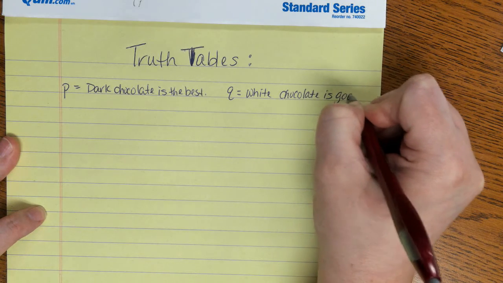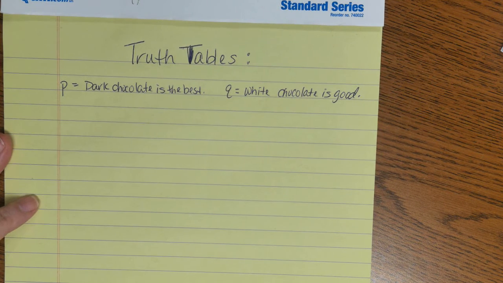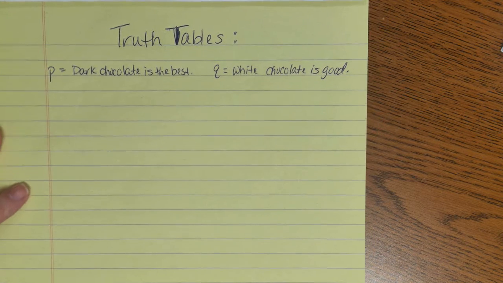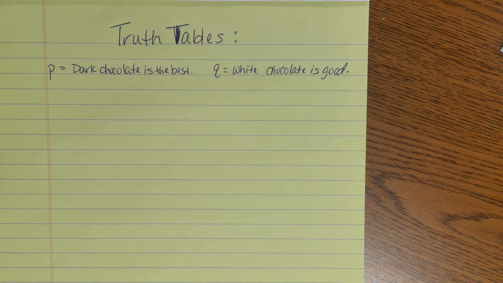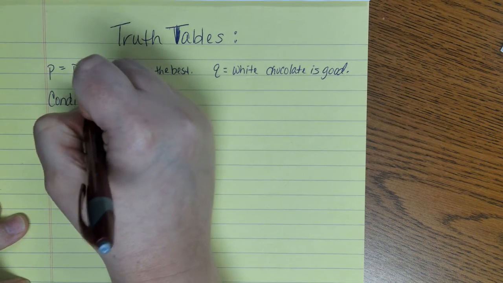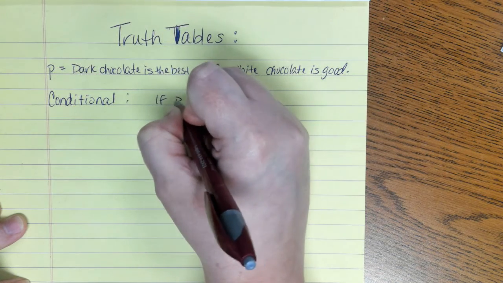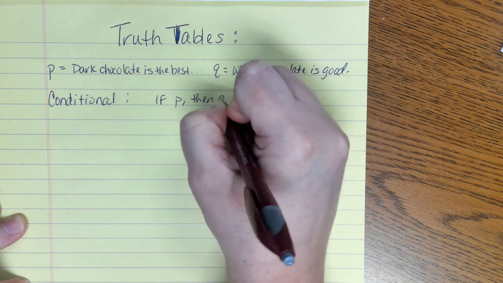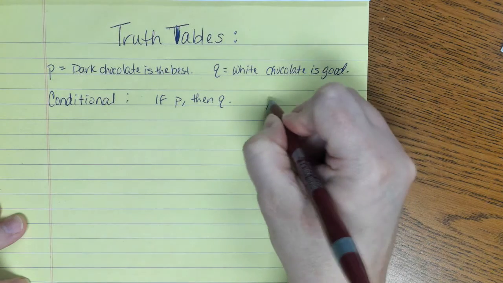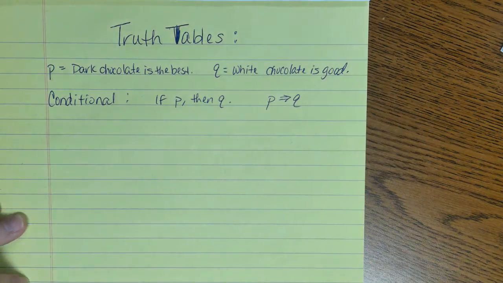Alright, so these are just random sentences. It does not technically matter whether you agree with P or Q. That's not the point of a truth table. Alright, so we have 3 different kinds of truth tables. The first one, the most familiar from what we've been doing recently, is a conditional. Remember, if P, then Q. The symbol for it was P and then an arrow to Q.